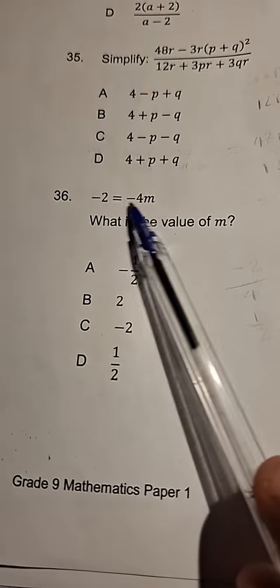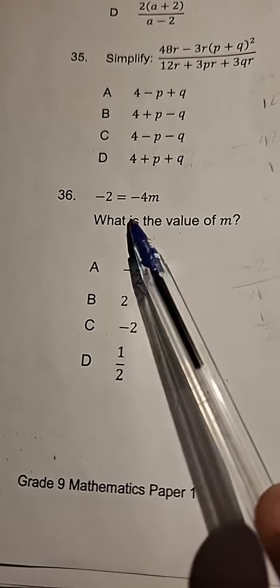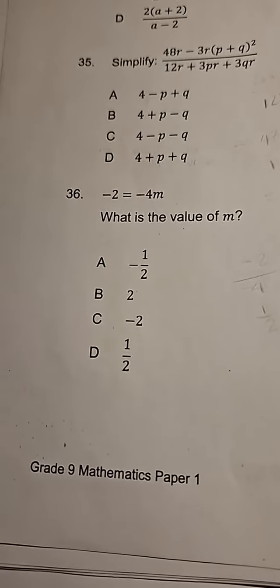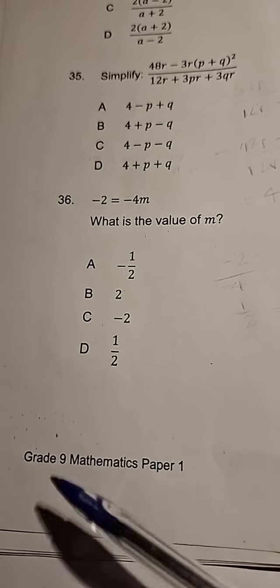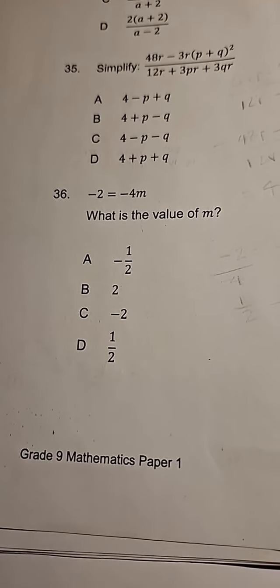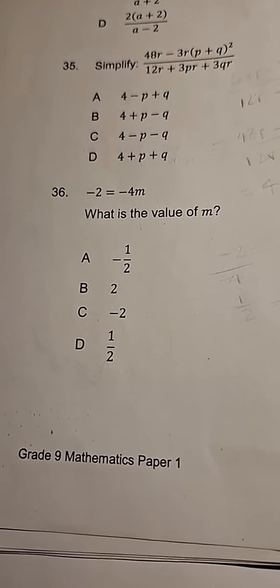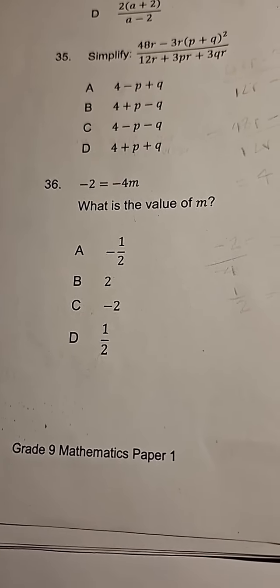Okay, so minus 2 is equal to minus 4m. What is the value of m? Guys, this one should be straightforward. You will spend 10 seconds answering this question. You'll get the answer just like that. I see D. Lusanda is saying it's D. This is for grade 9.